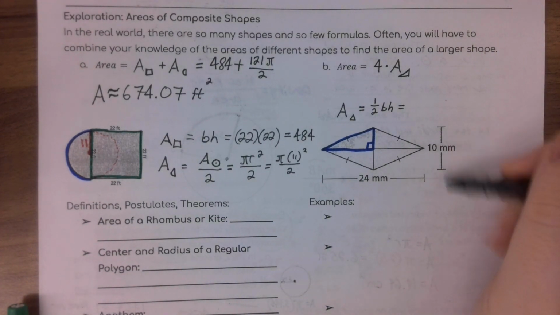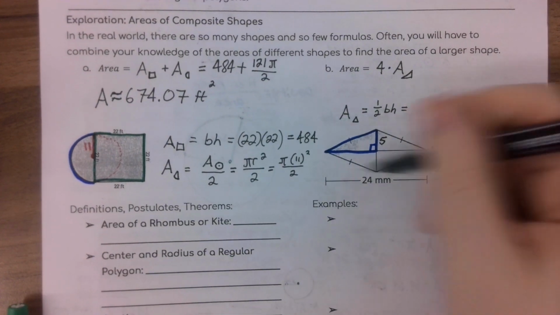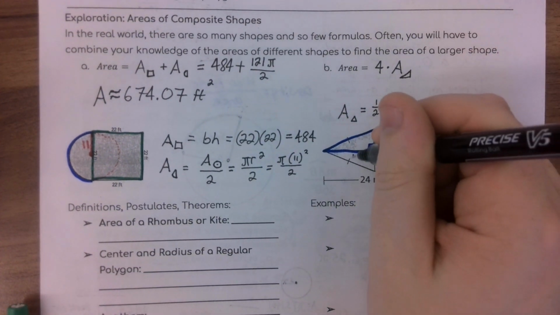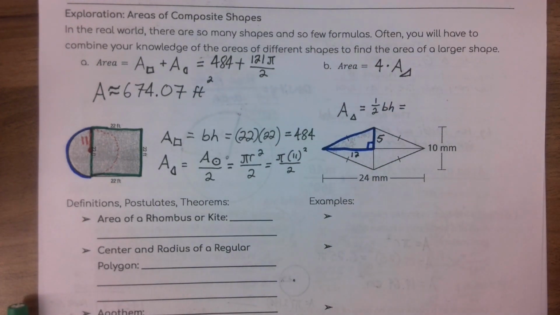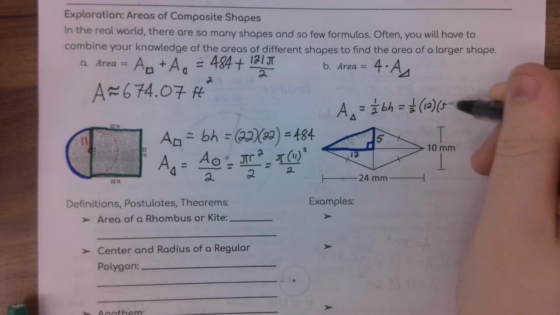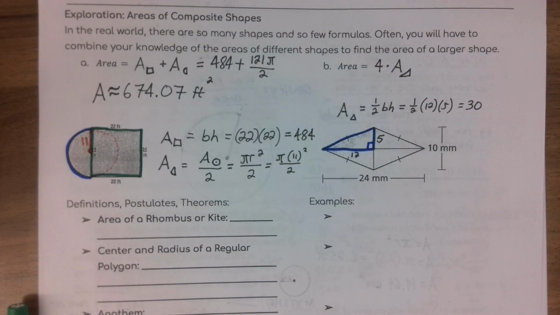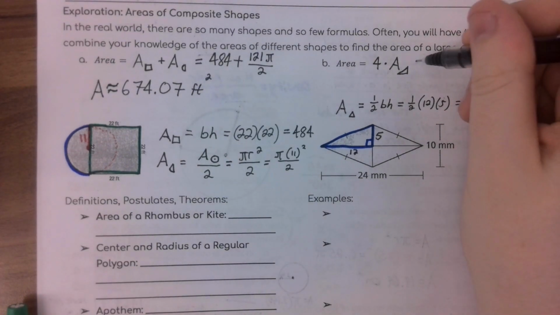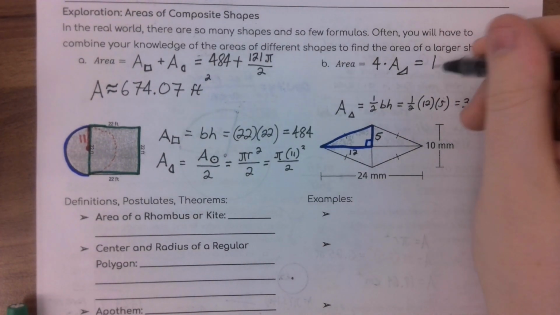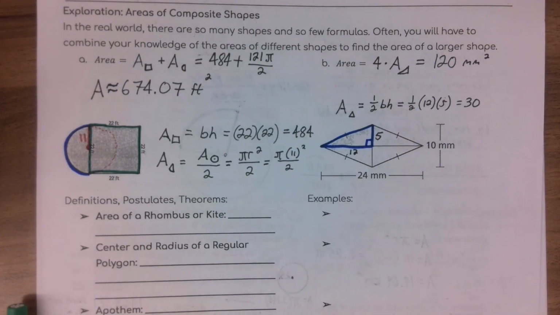Since the entire measurement of this side is 10, that means the height is 5. Since the entire measurement here is 24, it means the base is 12. So 1/2 of 12 times 5 is going to be 30. So since our area is 4 times that, we get 120 millimeters squared. Again, you could have done this many different ways. This is just how I did it.